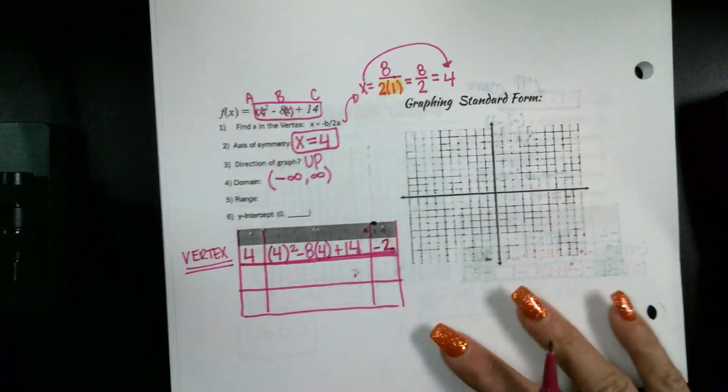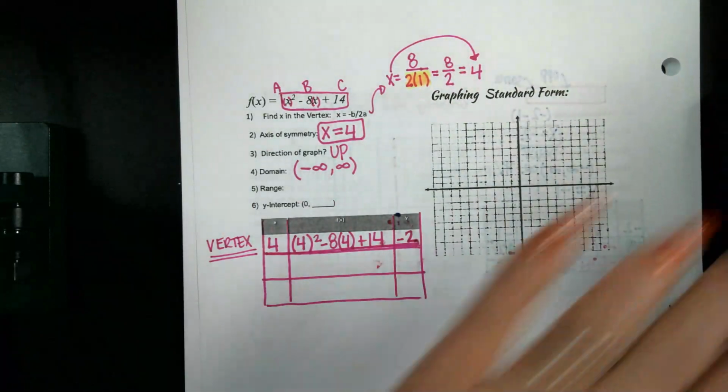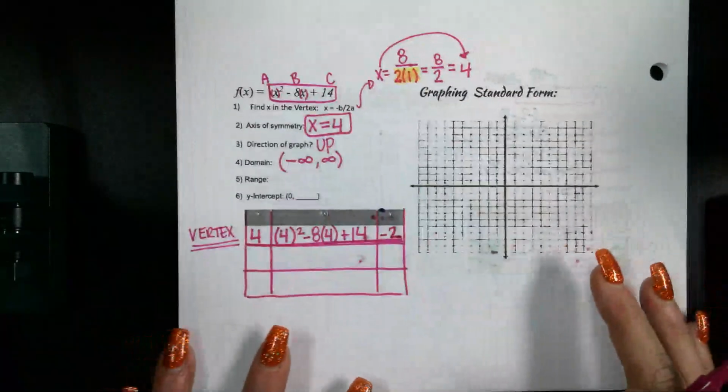So that top row is our vertex. So now we know everything we need to know.